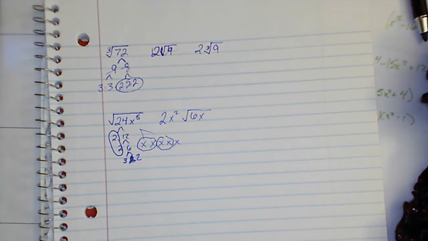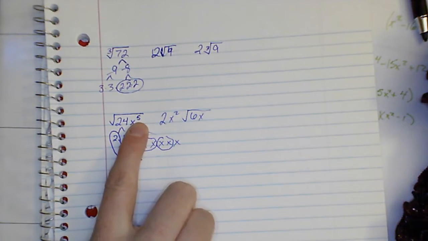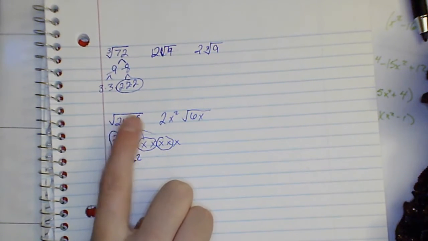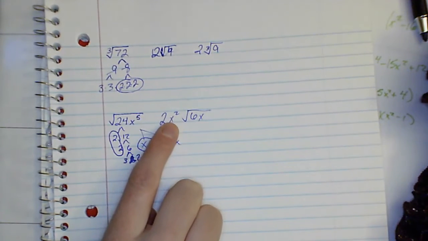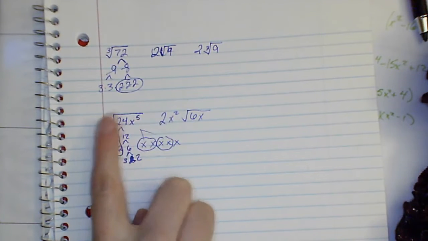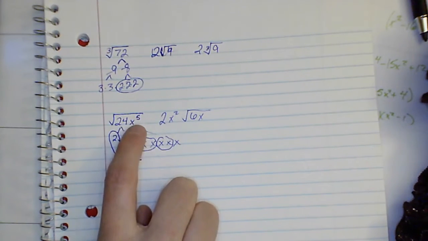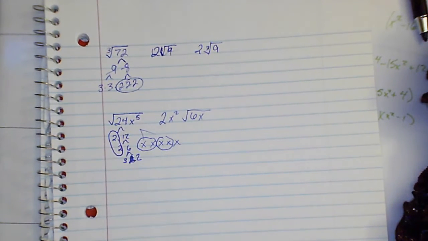Another way to look at this is you take your exponent and divide it by 2. 5 divided by 2 is 2, so we get 2 whole numbers, and then we'll have 1 remaining. 2 times 2 is 4. 5 minus 4 is 1. Or if you need to, write it all out.